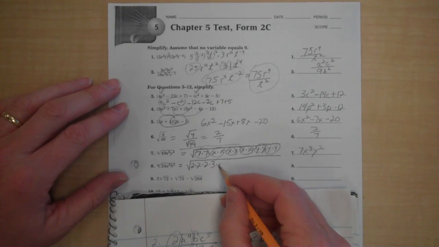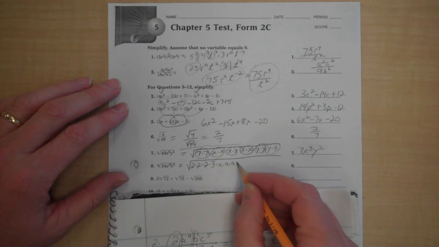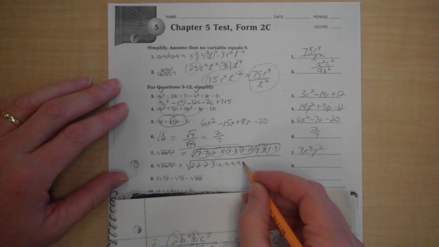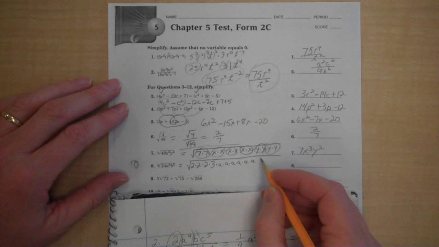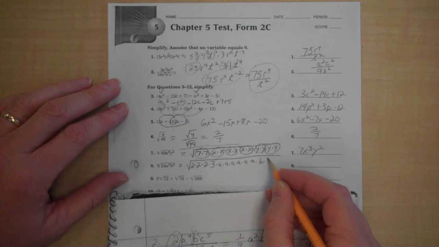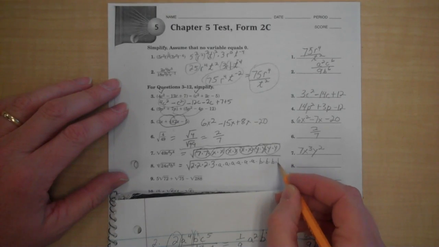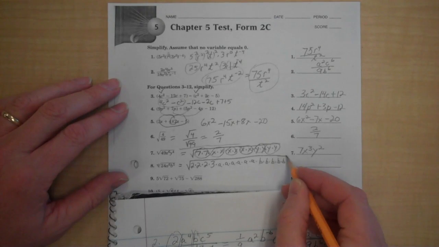I'm not going to waste the video time on that. 4, 5, 6, and then the b's 5th power. 1, 2, 3, 4, 5.